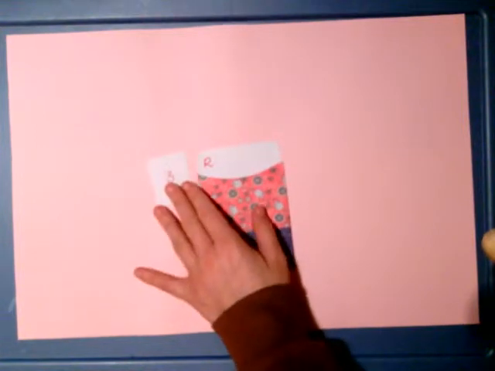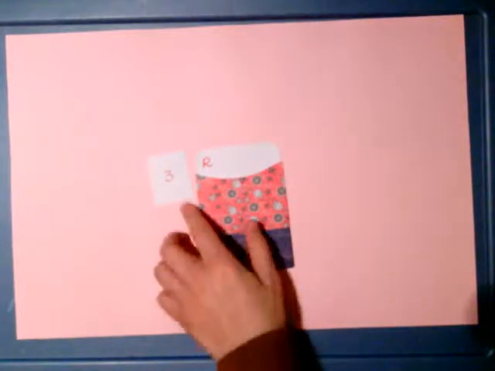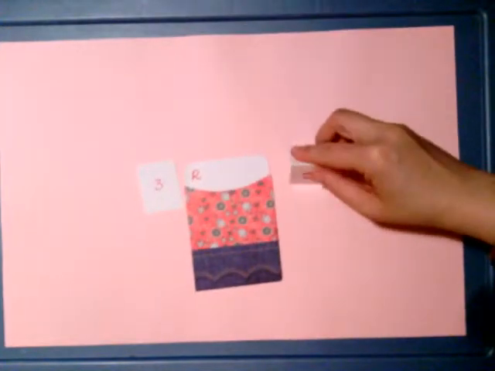Okay. So, what do variables represent? Variables represent an unknown quantity. So if it's 3 times something, what do you say? 3 times R. Then we would say equals. Okay. Let's show this a little bit from your perspective. So 3 times R equals.